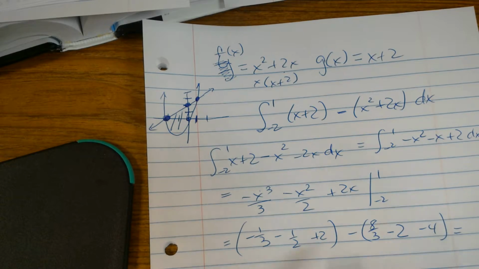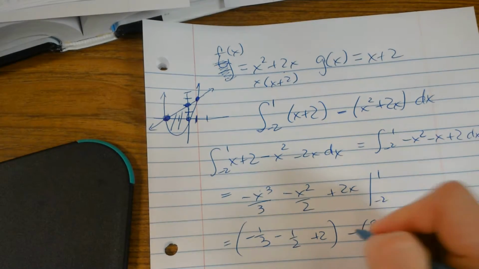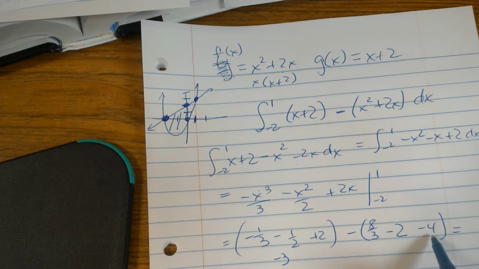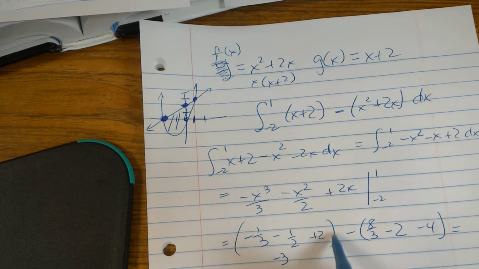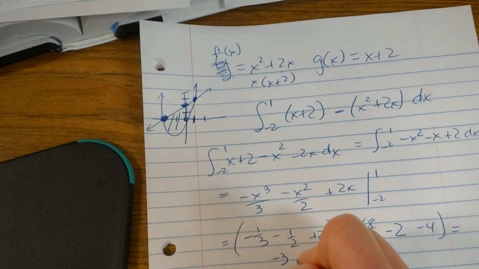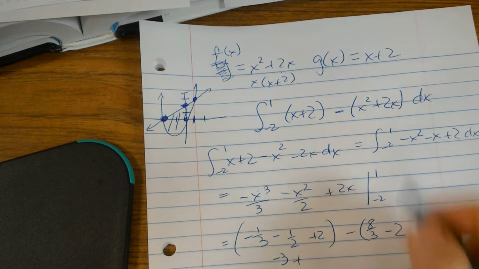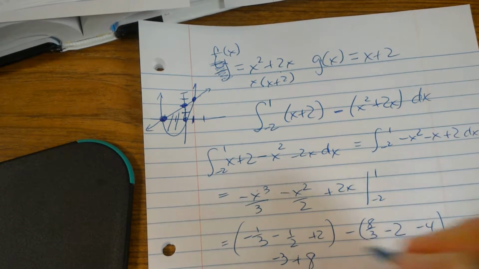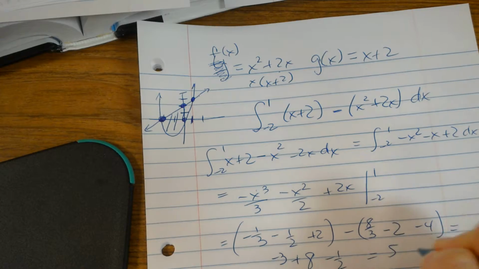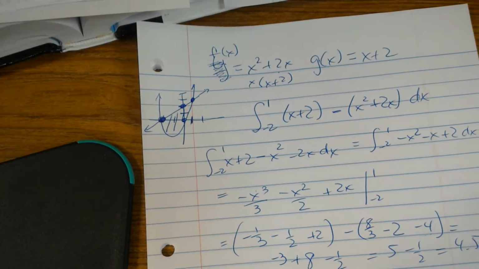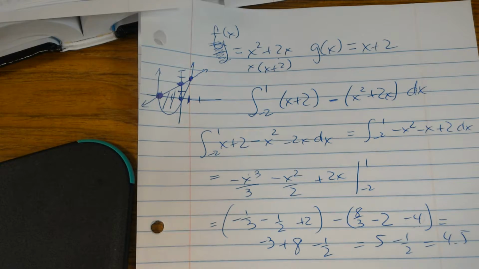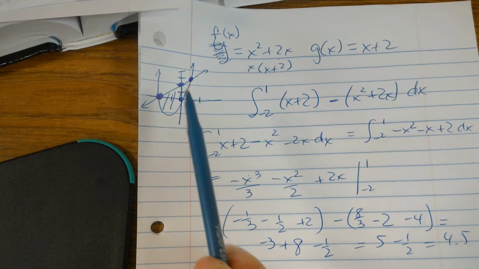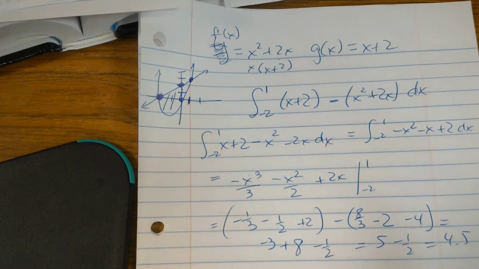So let's see. That would give me negative 9/3, so it's negative 3. So it's negative 6 plus positive 6, so plus 2, it's 8, and then minus 1/2. So it's 5 minus 1/2, so it's 4.5. Okay, I couldn't think to add there for a second. So that would be the area in that curve, 4.5 units, or units squared, if you're looking at feet or inches or whatever.